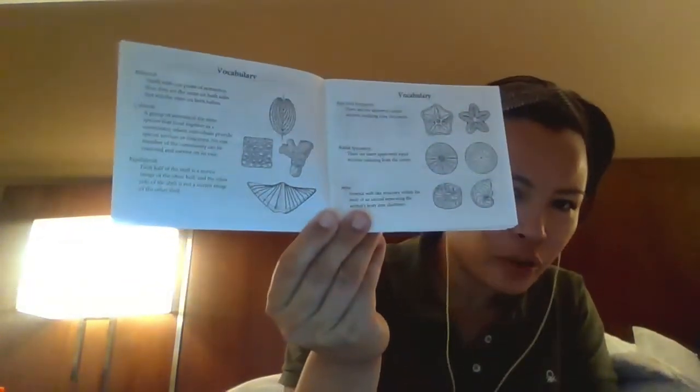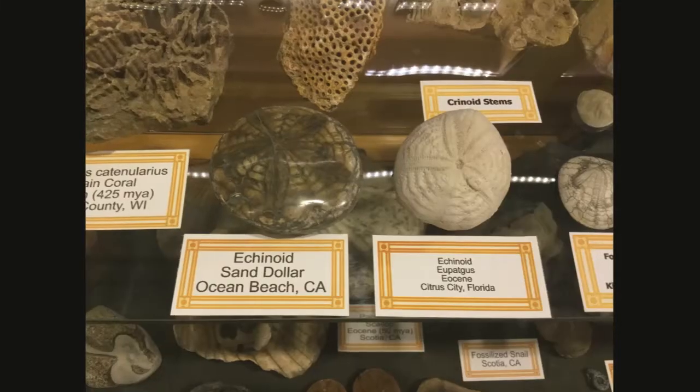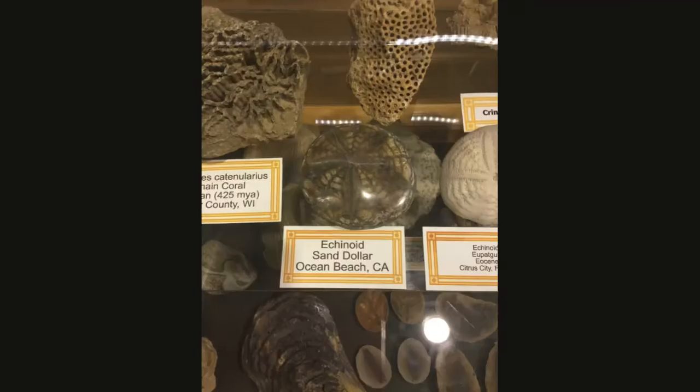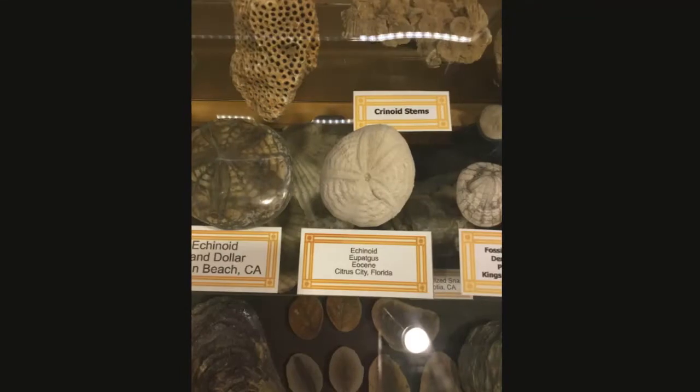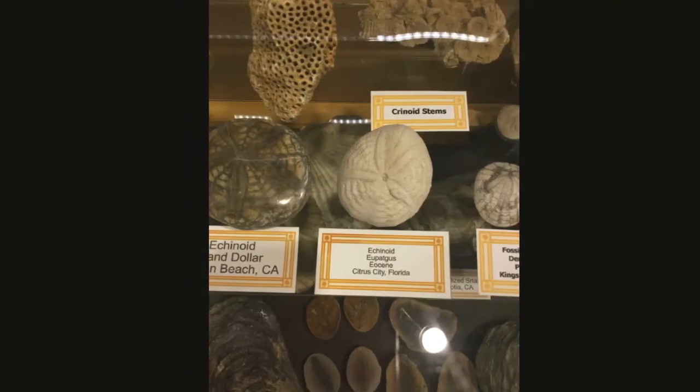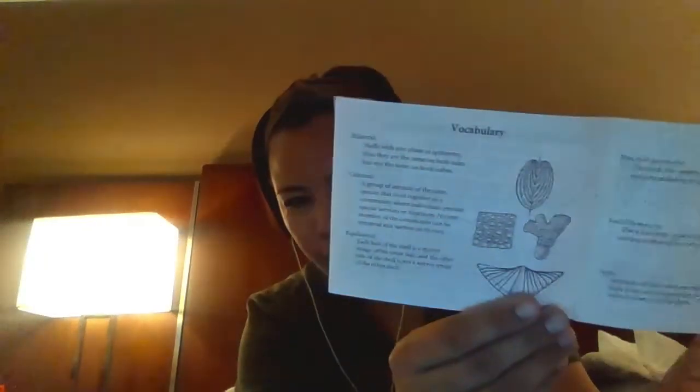So here is a drawing guide, and I wanted to talk about radial symmetry. The sand dollar has radial symmetry. There are many apparently equal sections radiating from the center. And then here at the very top, it says bilateral. Seashells with one plane of symmetry, thus they are the same on both sides, but not the same on both halves.